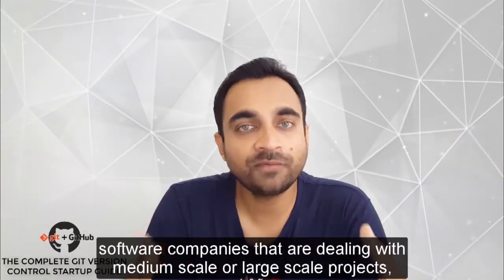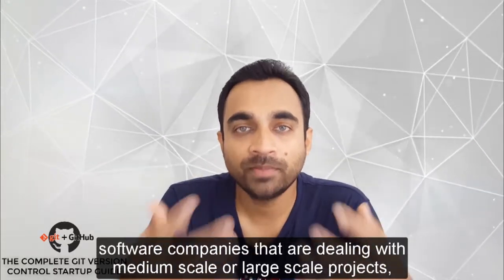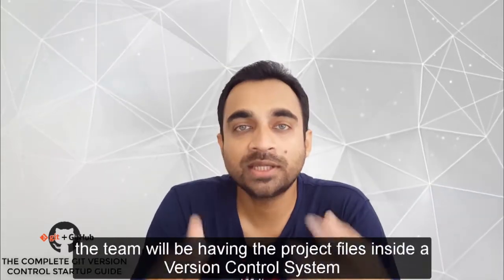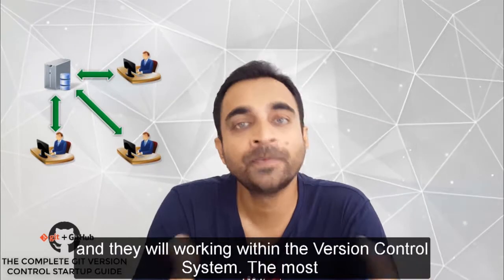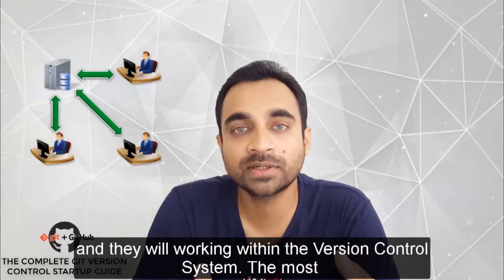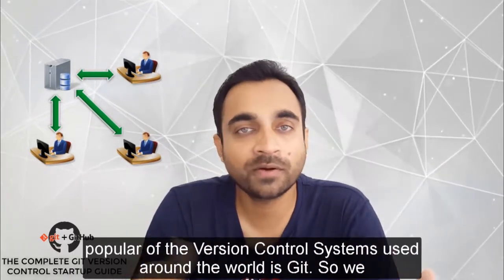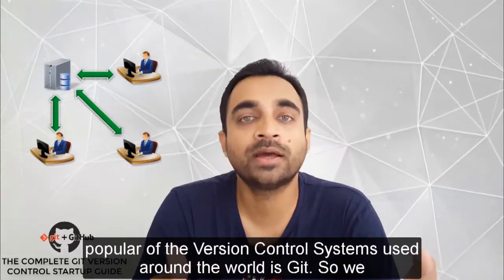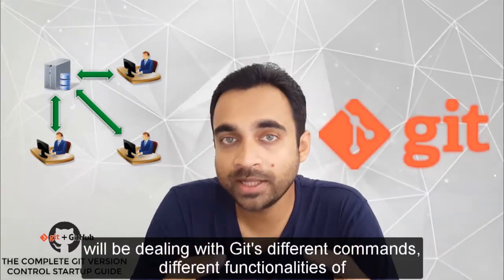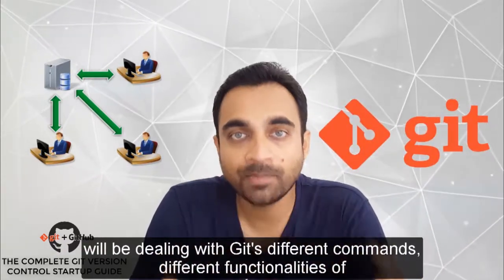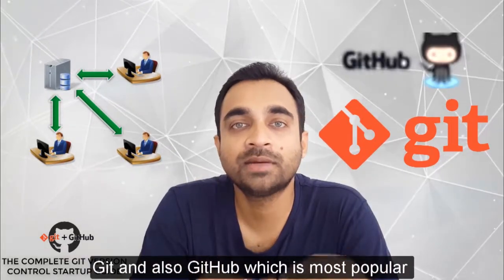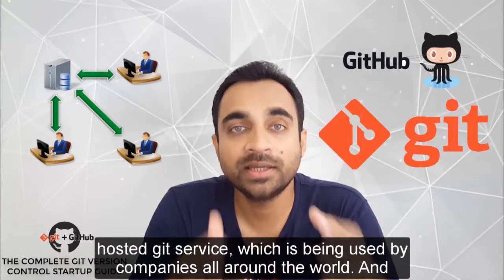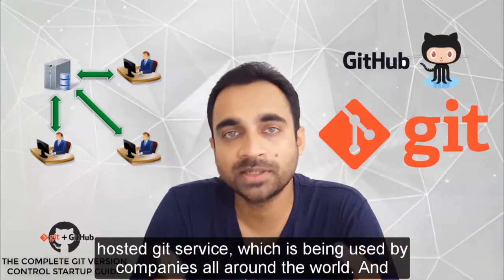In software companies dealing with medium or large scale projects, the team will keep the project files inside a version control system and work within it. The most popular version control system used around the world is Git. So we will be dealing with Git, its different commands and functionalities, and also GitHub, which is the most popular hosted Git service, used by companies all around the world.